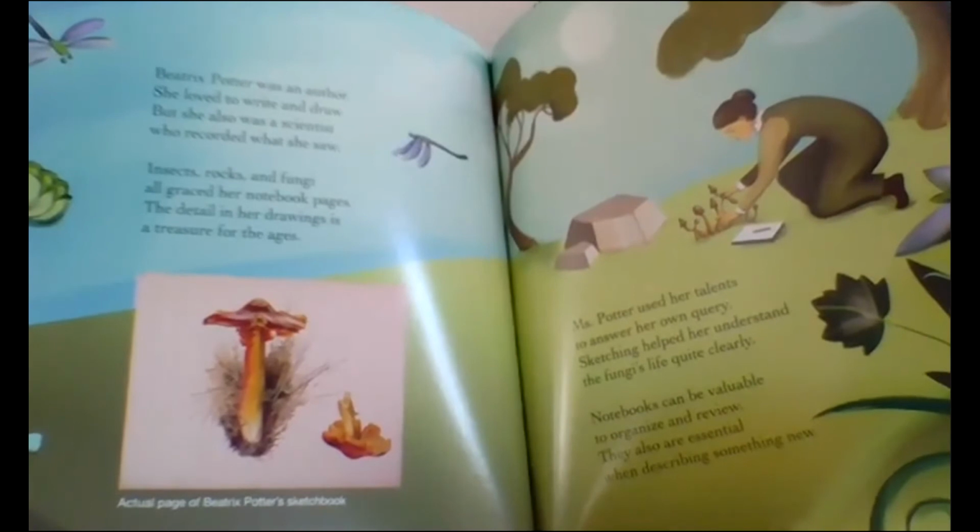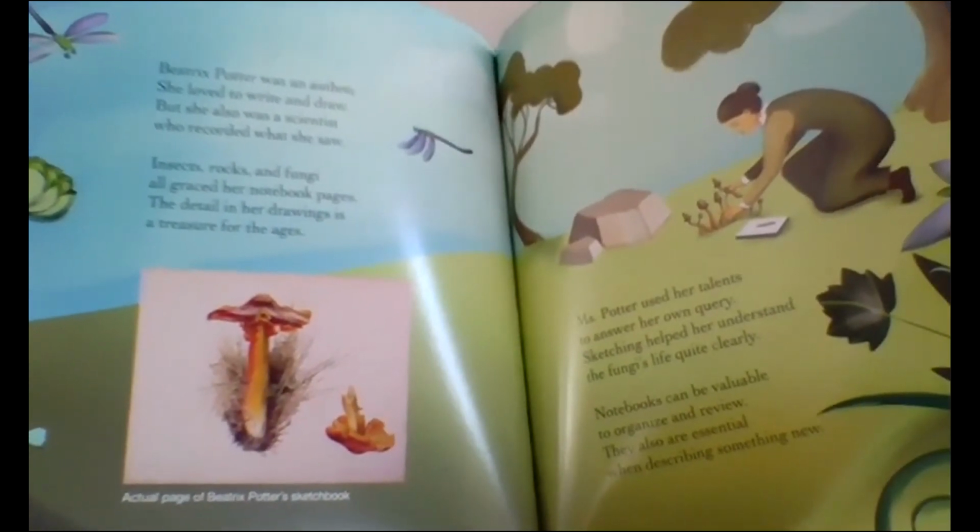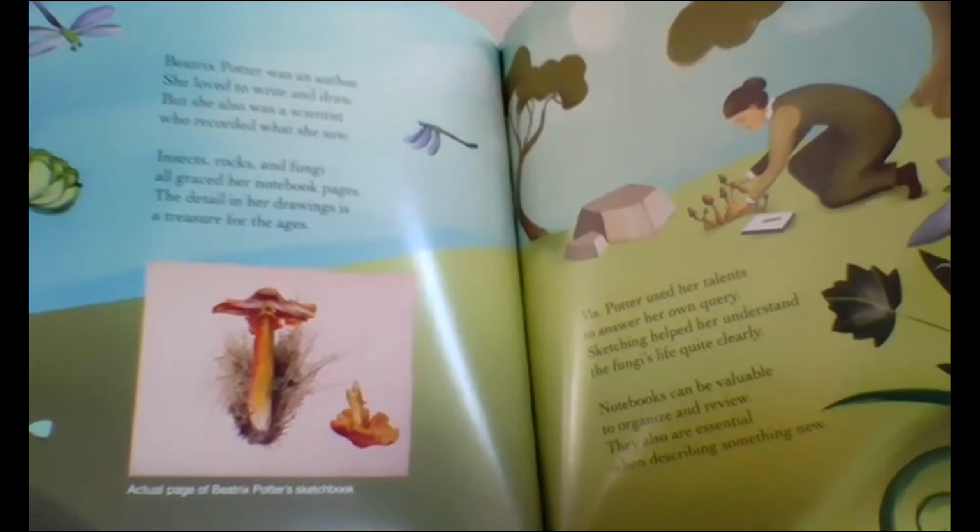Beatrix Potter was an author. She loved to write and draw, but she was also a scientist who recorded what she saw. Holy smokes, I just learned something new. Wow, I never knew Beatrix Potter wasn't just an author. She was also a scientist. This book is blowing my mind.